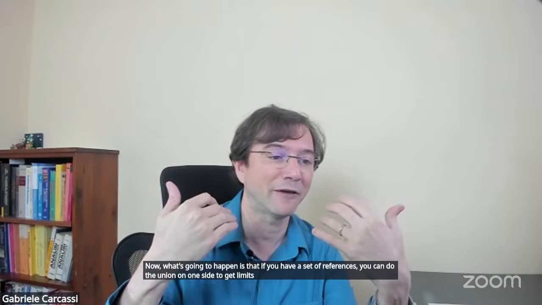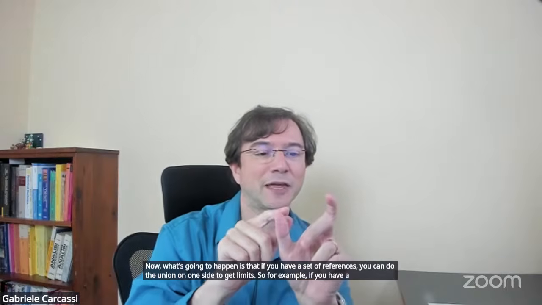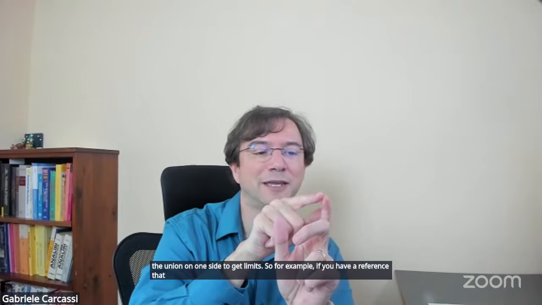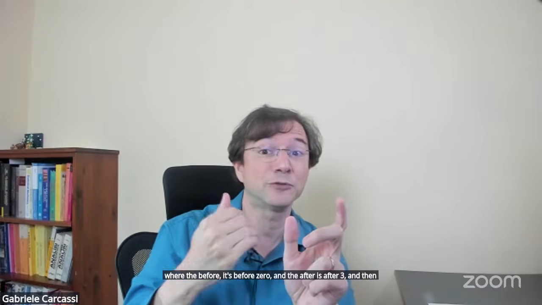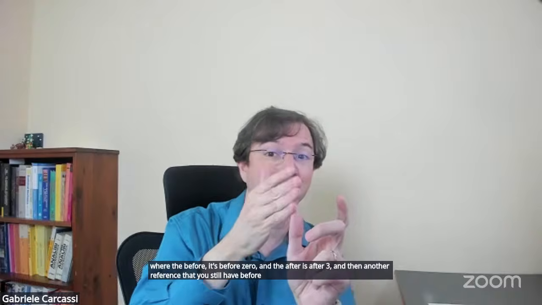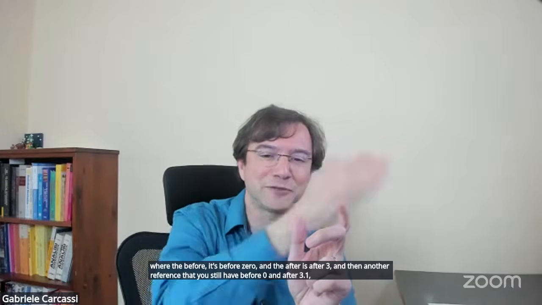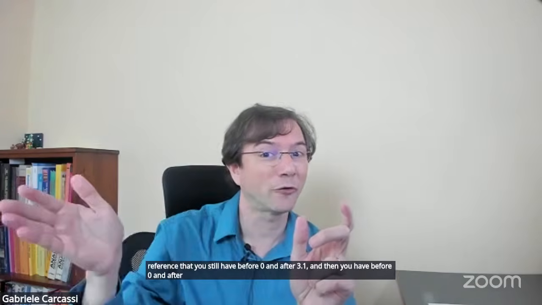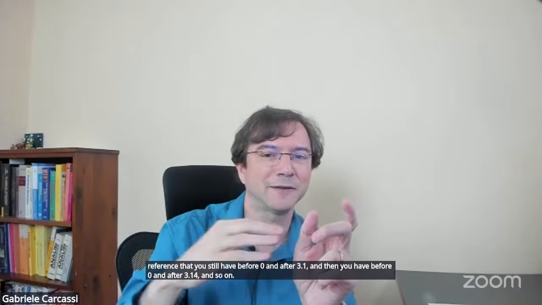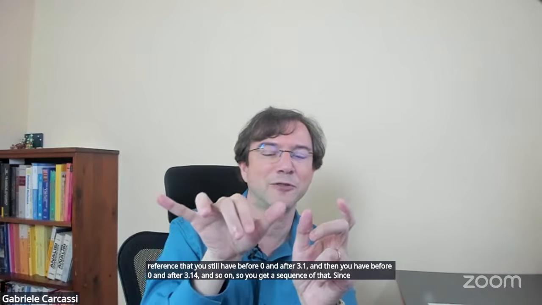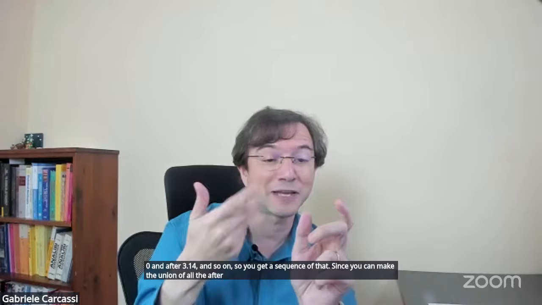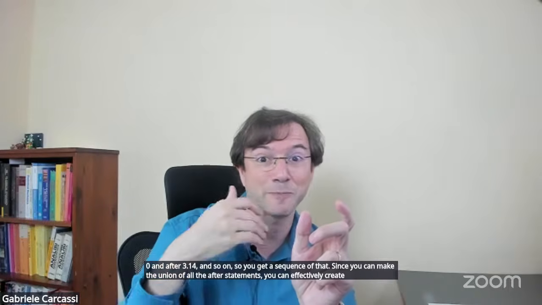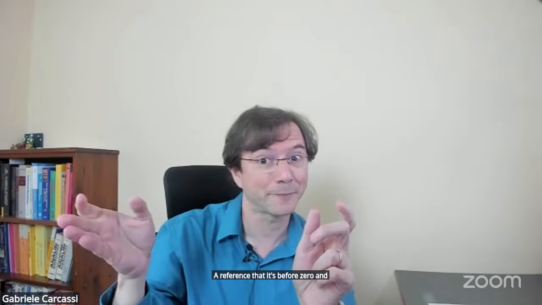So, for example, if you have a reference where the before is before 0 and the after is after 3, and then another reference that still has before 0 and after 3.1, and then you have before 0 and after 3.14, and so on. So you get a sequence of that. Since you can make the union of all the after statements, you can effectively create a reference that is before 0 and after pi.